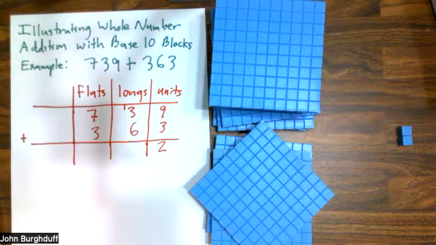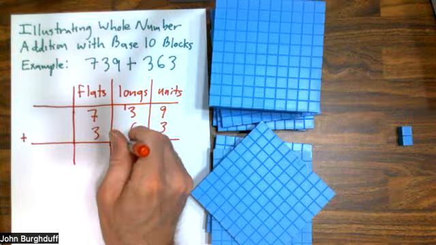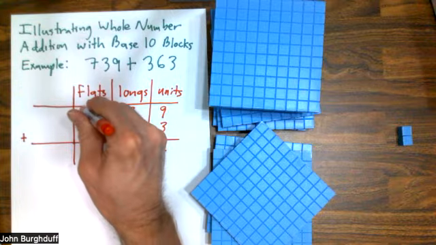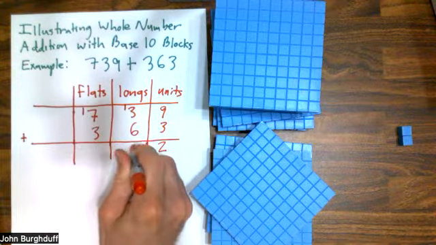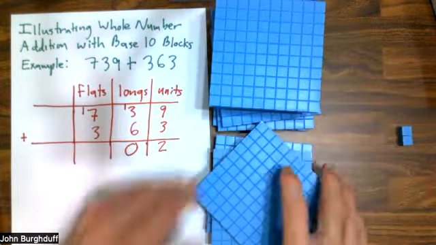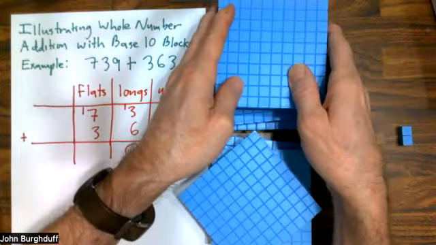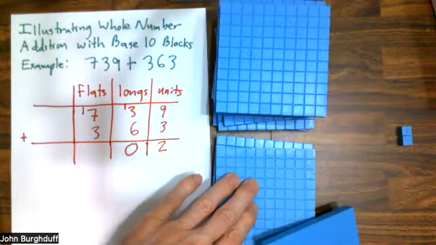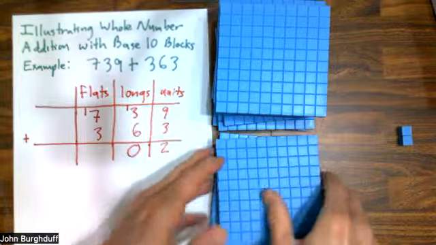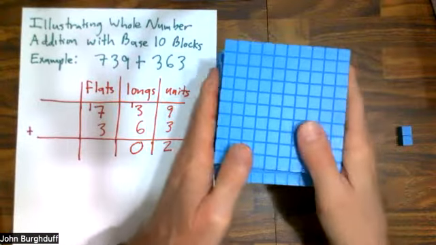Let's see what that looks like in my chart. I had 1 long, 3 longs, and 6 longs. That made 10 longs, but I exchange all of them for an extra flat, leaving me with no longs at all. And then I've got my 1 flat that I created by an exchange, the 7 flats from the top number, the 3 flats from the bottom number. I put all those together, and that will create 11 flats.